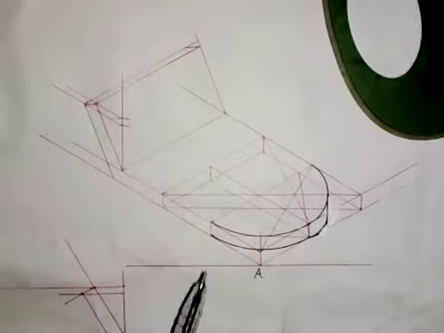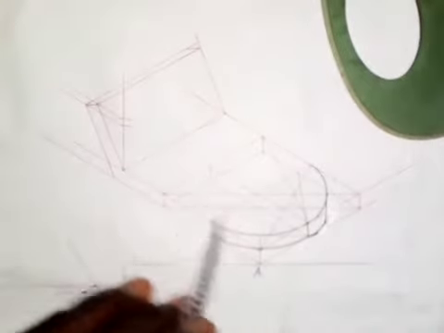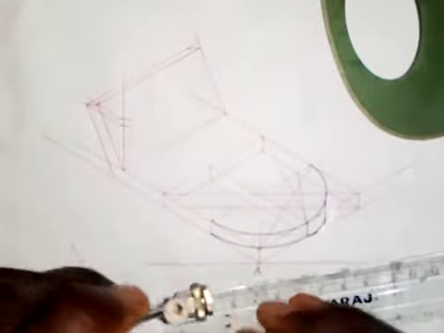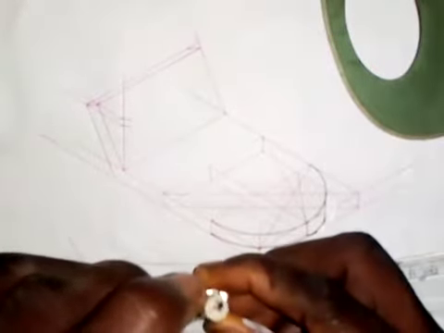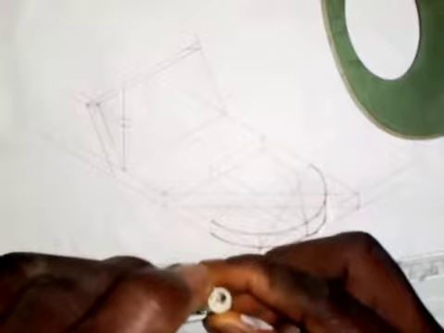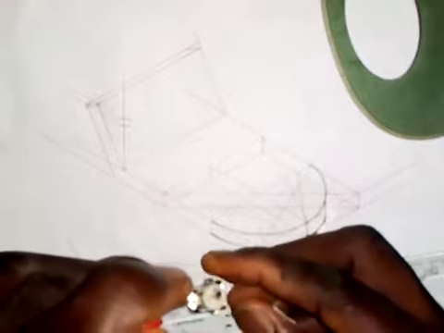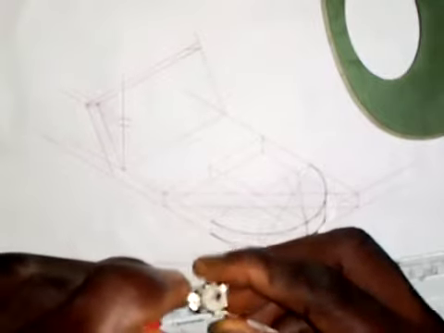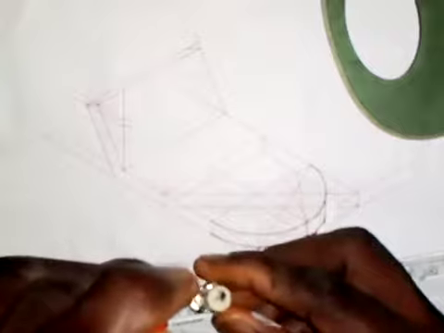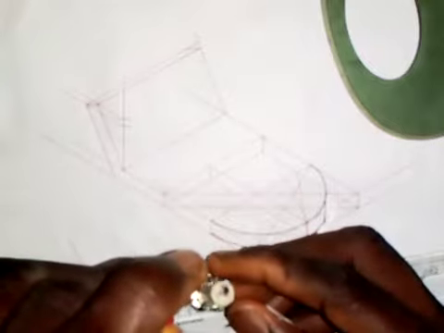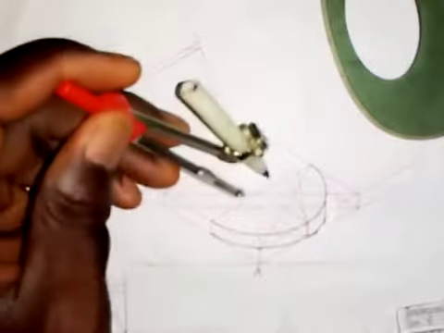So the next thing I'm going to do is to produce the isometric circle here on this face. I will take a measurement of 12.5 millimeters on my ruler, as the diameter is 25. Though it was 50 originally, so I divide 50 by 2, that is 25. So 25 by 2, that is 12.5. Take a measurement of 12.5.